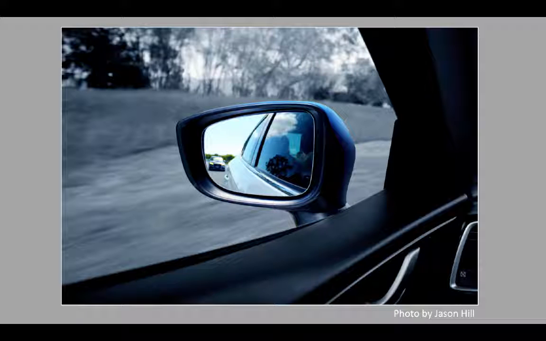Now we can see this effect with this image shot by one of our photography students. What you notice, what Jason's done here, is he's focused on the mirror itself, or the frame of the mirror, and the object reflected in the mirror, the car behind the vehicle, is unsharp. That's because the depth of field needed here is quite extensive. It's the distance from the mirror to the actual car itself. So that depth of field is quite large and probably almost impossible in this shot.